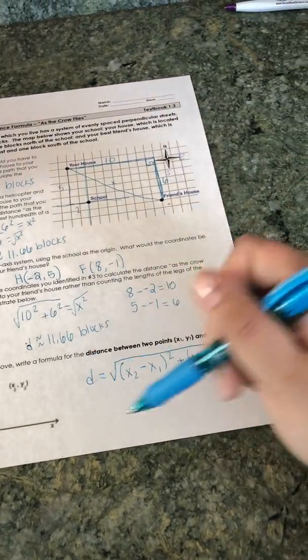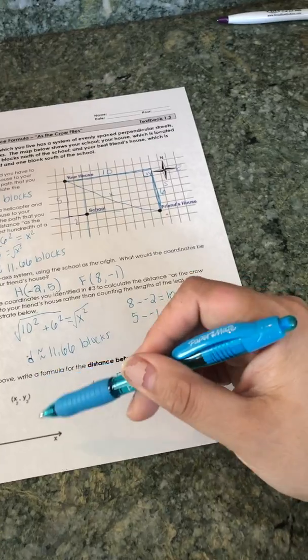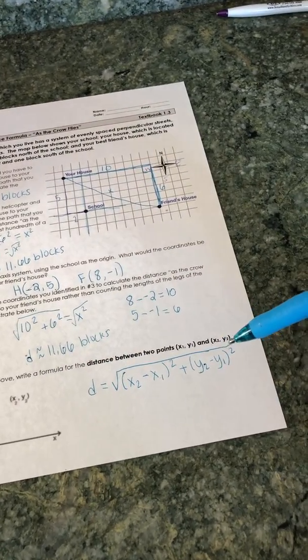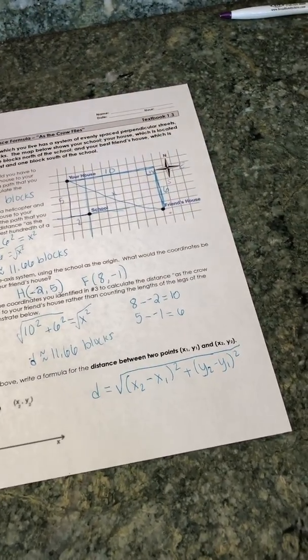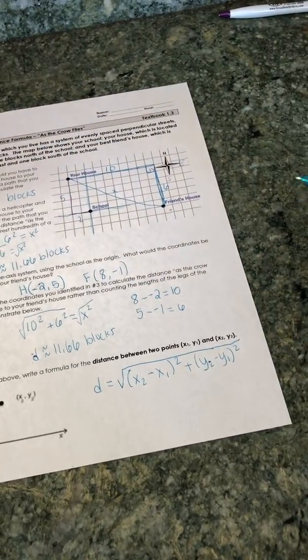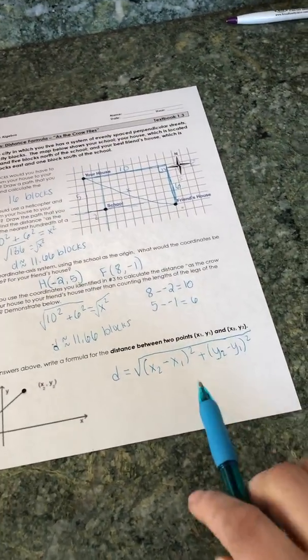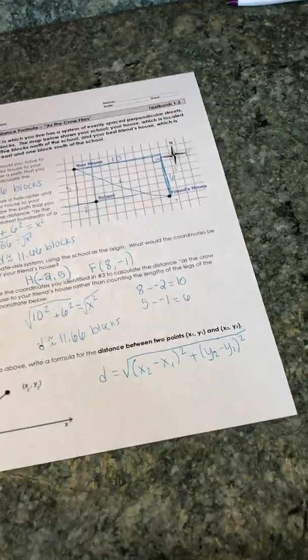But again, this is a quicker way to do this without a diagram. In case you don't have a diagram and you just know 2 coordinates and the question will say, find the distance, you could then just substitute and find your answer. So now we're going to move to just practicing using this formula over and over again. So let's jump over to the back page.